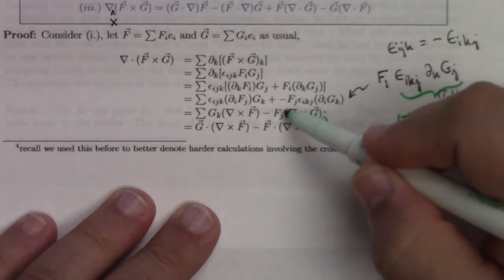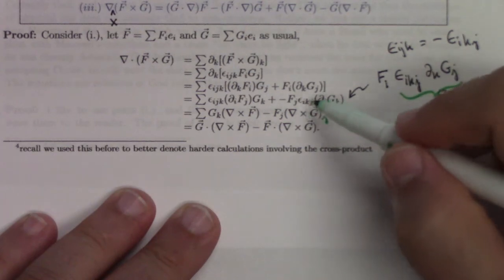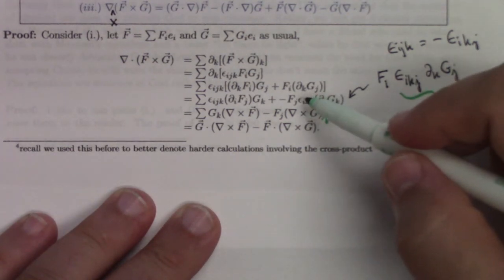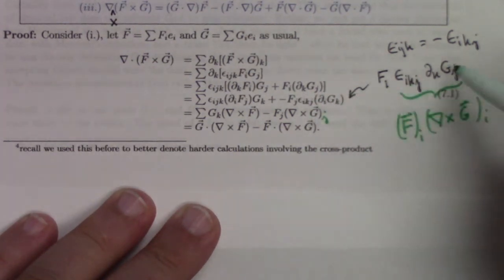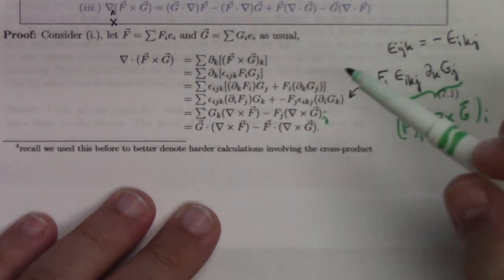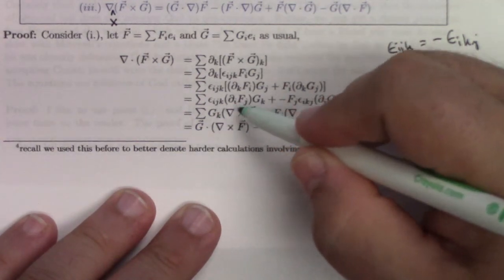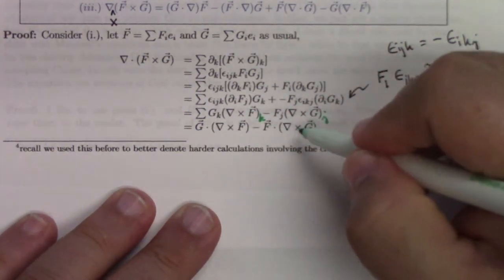If this is a j, I should have a j there. So what I might have done is relabeled the summation index, but anyway, let me not belabor it anymore. That should be a k if this is a k, and then you've got G dot curl and minus F dot curl.